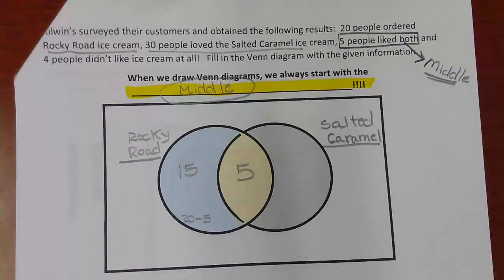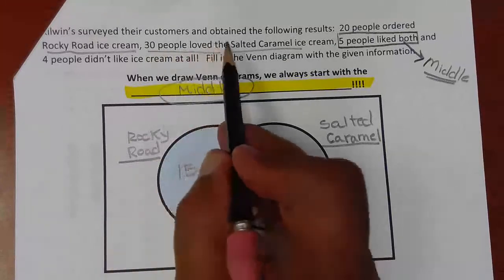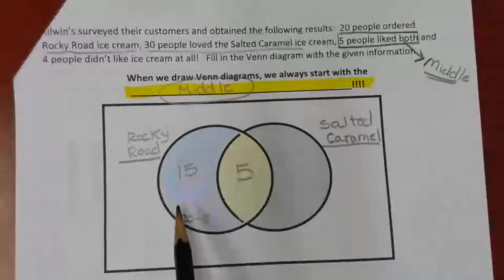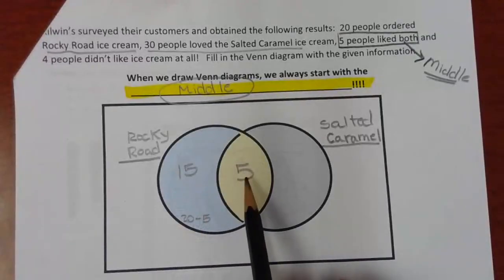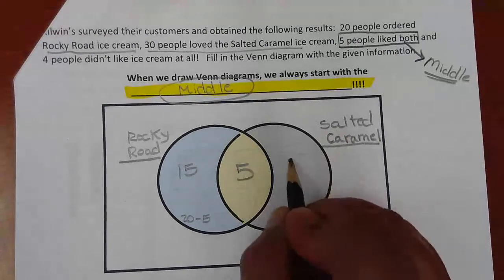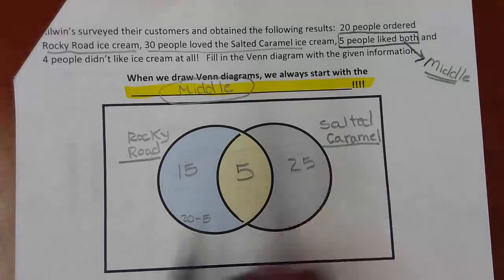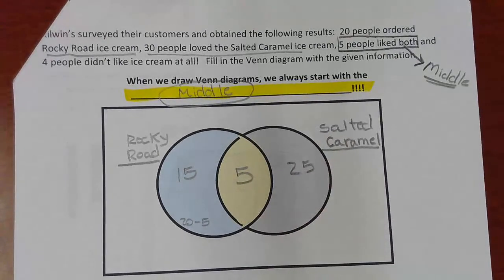Go back up to the reading. It says 30 people loved salted caramel. Well, here's 5 of them right here. These people like salted caramel. You can't count them twice. So if 30 people total liked salted caramel, only 25 should go out here.